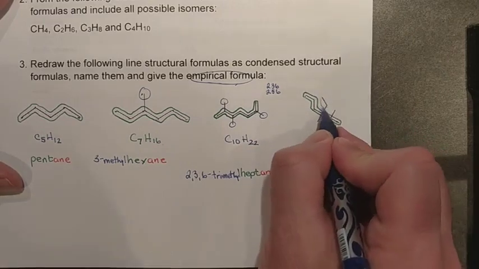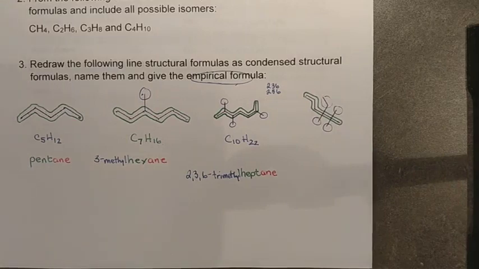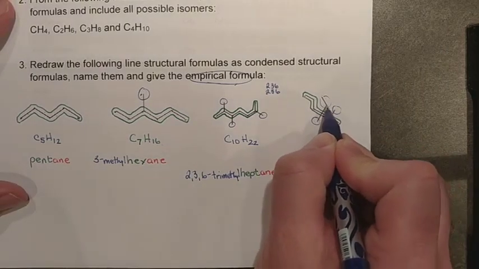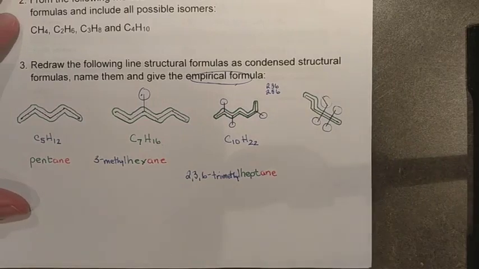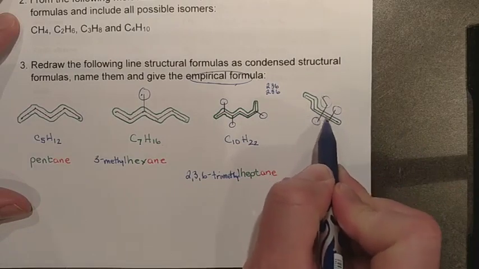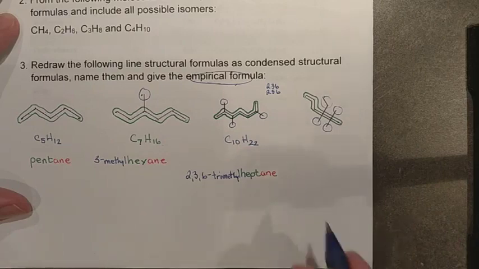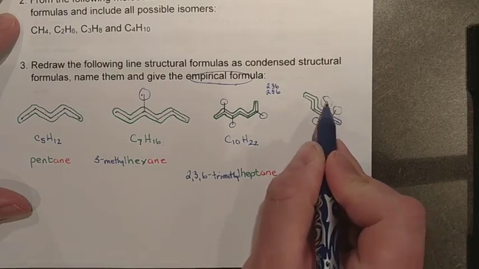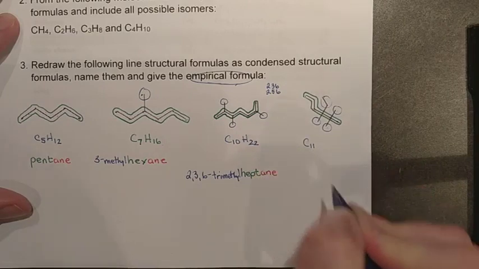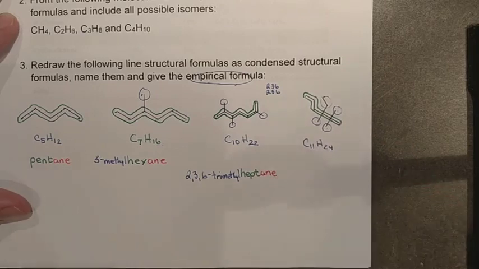And we have a bunch of branches on this one. 4 branches to deal with: 3 one-carbon branches, and 1 two-carbon branch. Remember, on this one here, that's in the main chain, so there's 1, 2 in that branch there. If we count up all of the carbons, we had 6 in our longest chain, then 7, 8, 9, 10, 11 in total. Double that and add 2 more, and so we get H24.